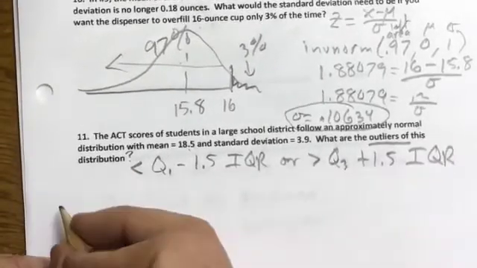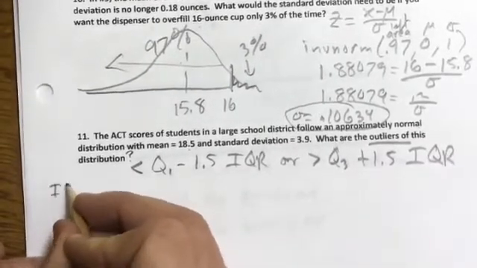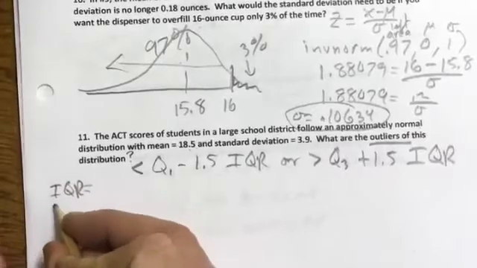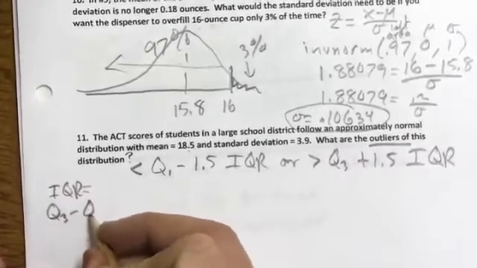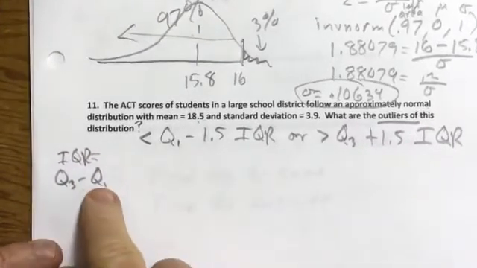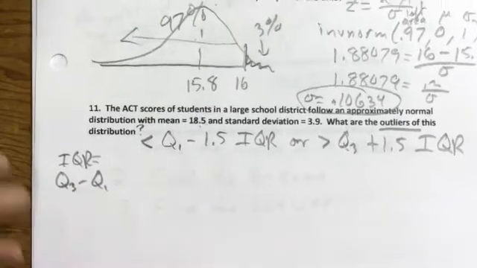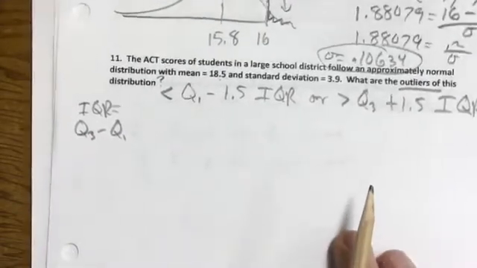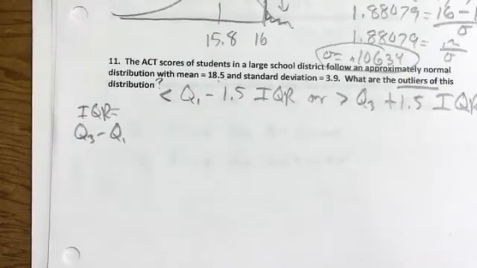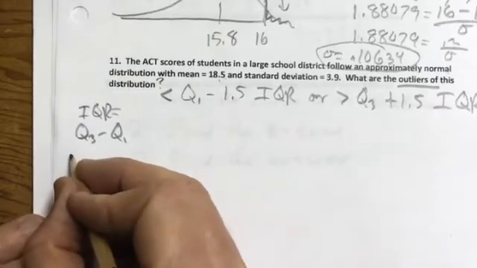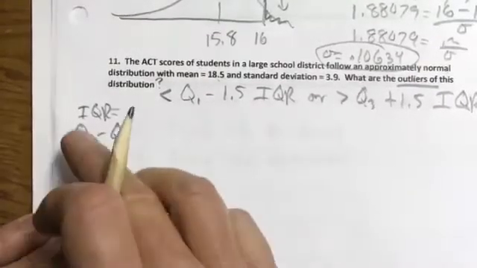Well, so let's find the IQR. You remember the IQR is equal to Q3 minus Q1. Well, what is Q3 and Q1? It's the 75th percentile and the 25th percentile. How can we find percentiles in a normal curve? That's with inverse norm. So Q3 is the 75th percentile.